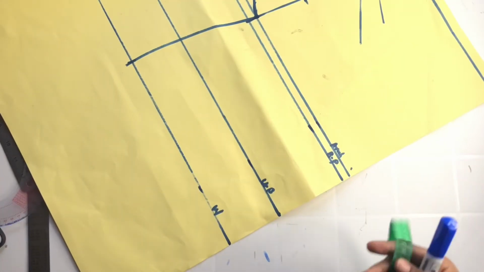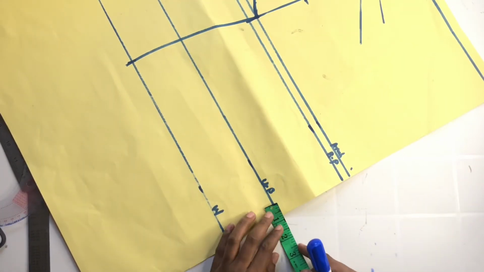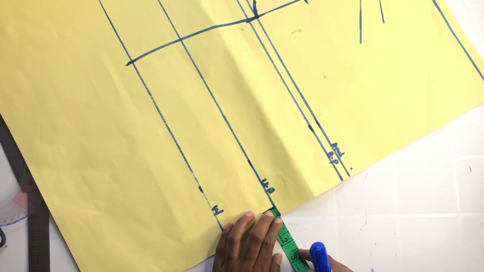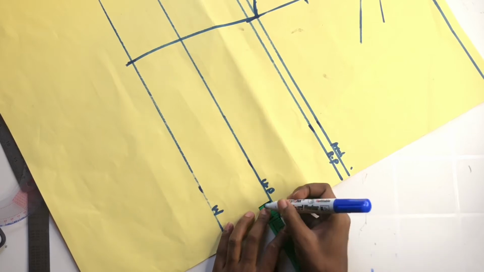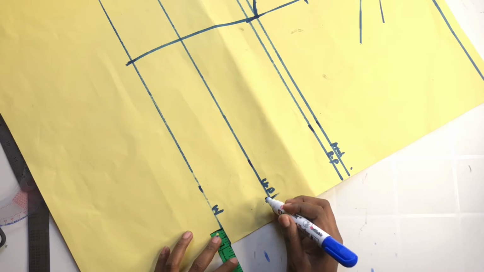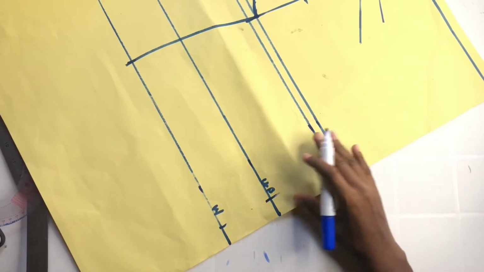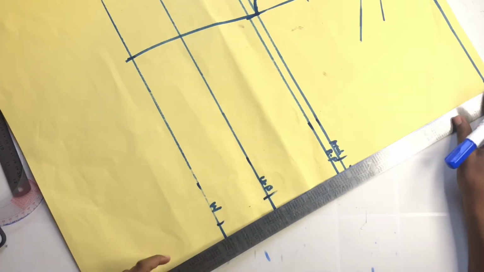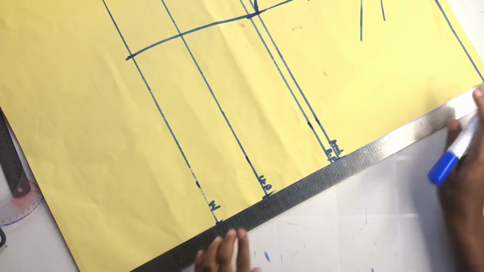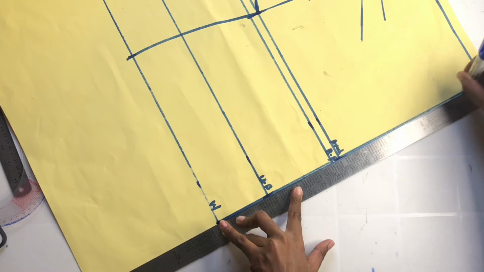So the first thing I will do is put in my seam allowance for the zipper, which is 1 inch, and then I'm going to connect it straight up. And then the next thing I'm going to do is put in my dart for the back.